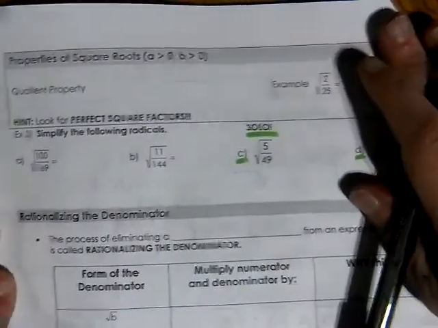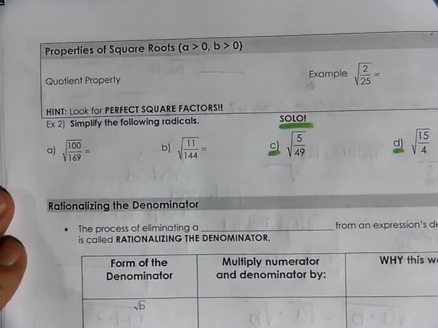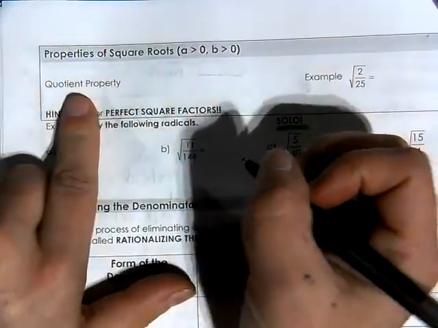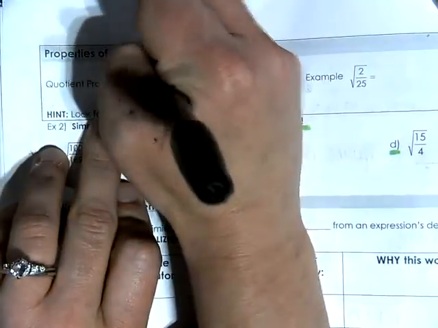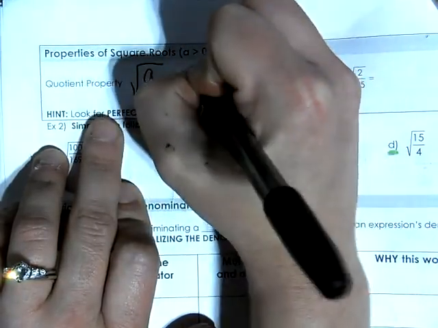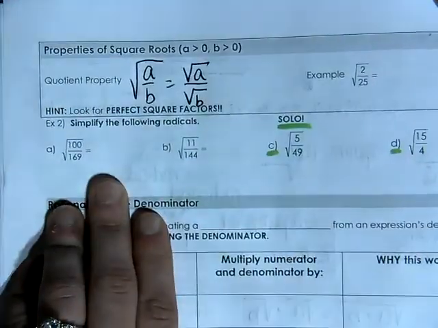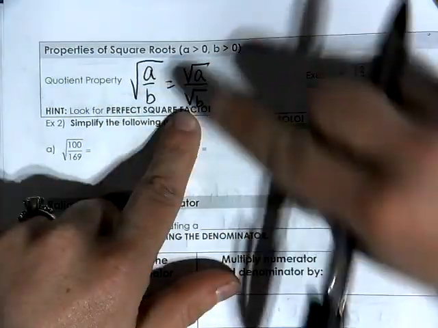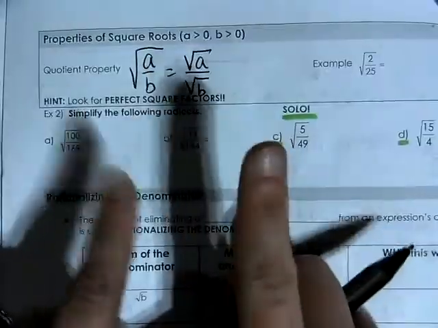Next page. So now we're going to talk about dividing square roots. The quotient property for square roots is that if you see the square root of a fraction, you are allowed to take the square root of the numerator and divide it by the square root of the denominator. Same thing is true if you had a square root over a square root. You're allowed to put those values all together underneath one fraction.